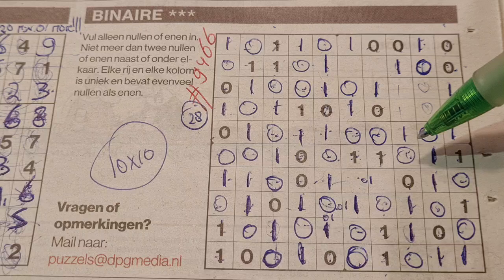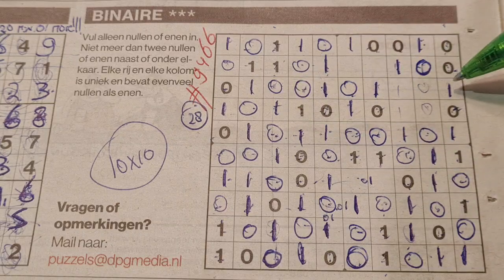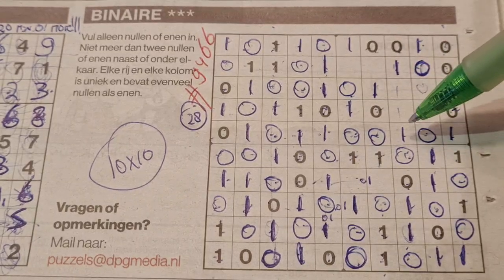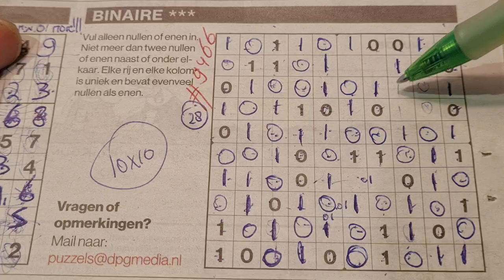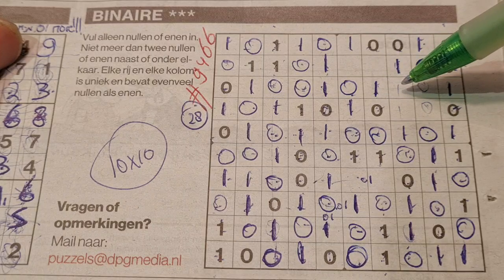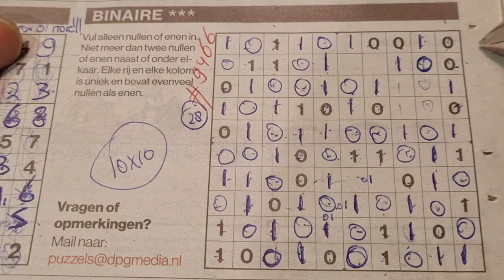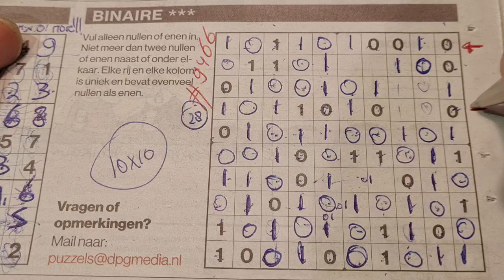I need to compare now. Yeah, I think we need to compare. The question is which column or which rows? Well, this row, the first row, and the fourth row.